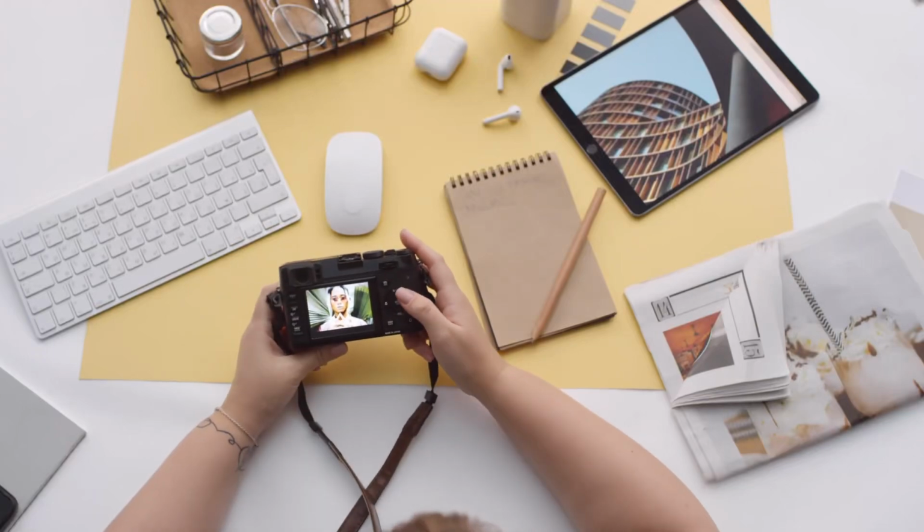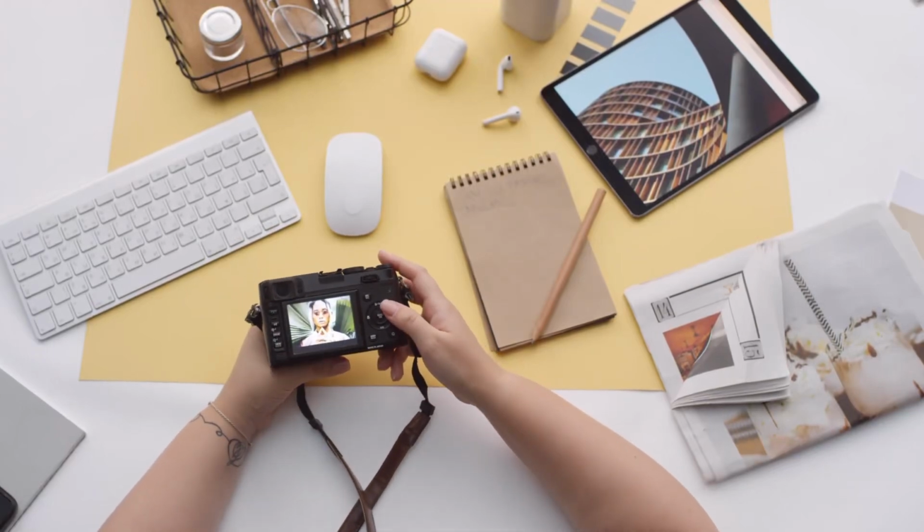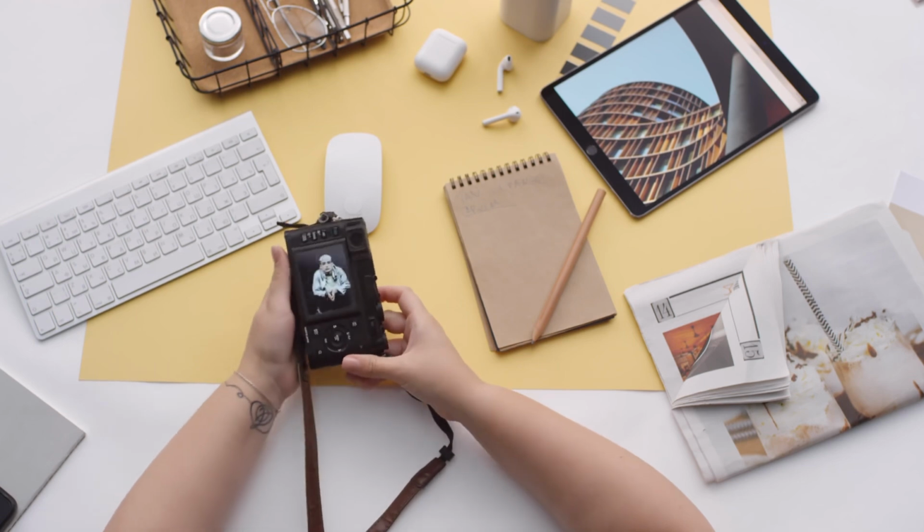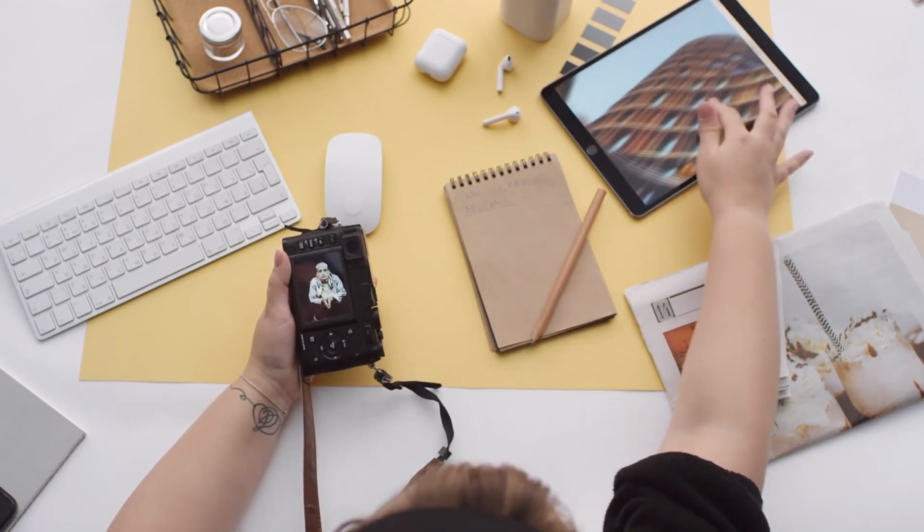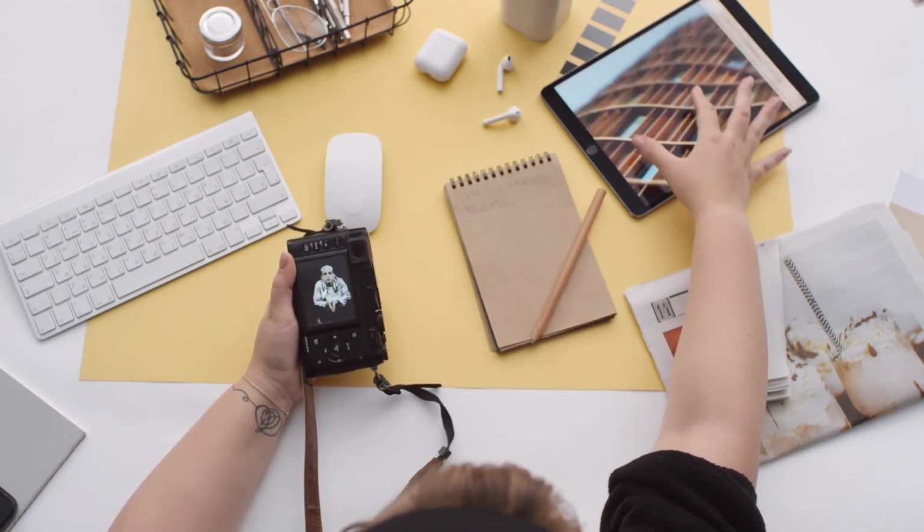Hey everyone, today I'll show you 5 amazing PicsArt tricks that can take your edits to the next level, all on your phone, with no Photoshop needed. If you want to edit like a pro, let's dive in.